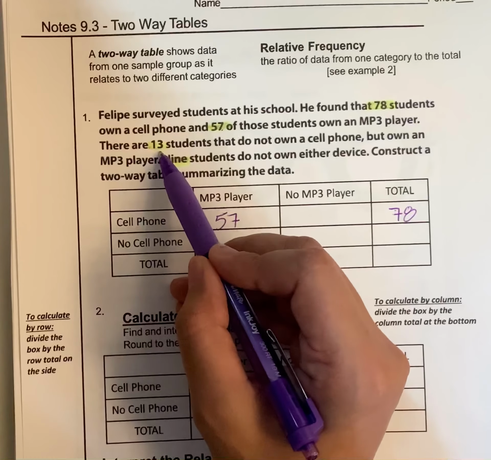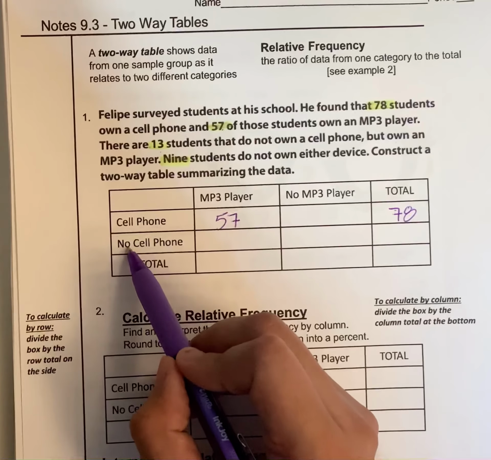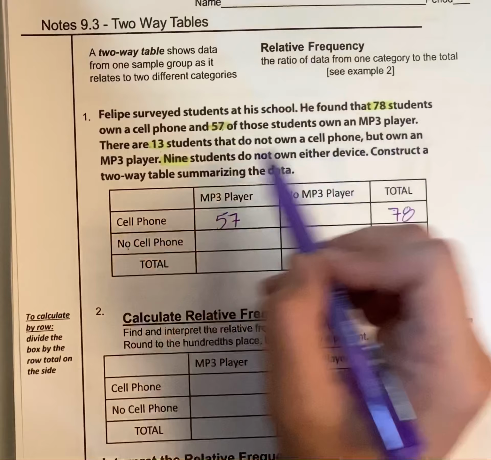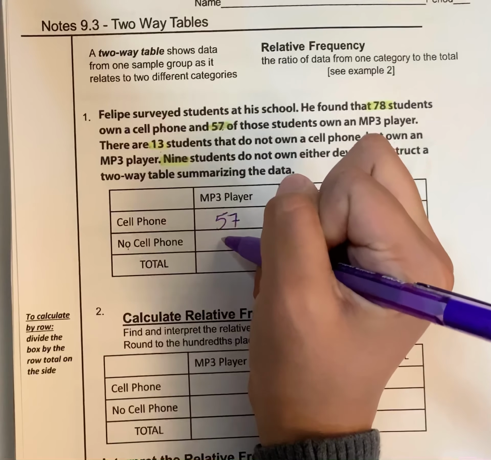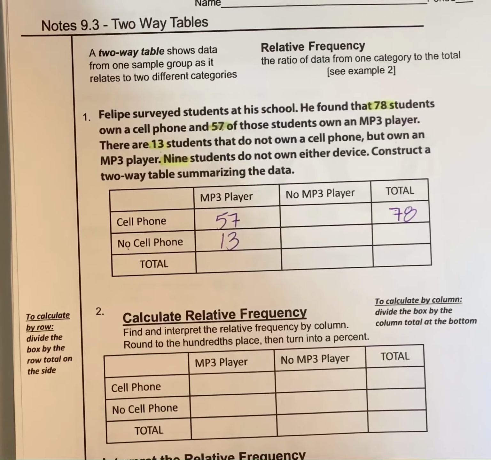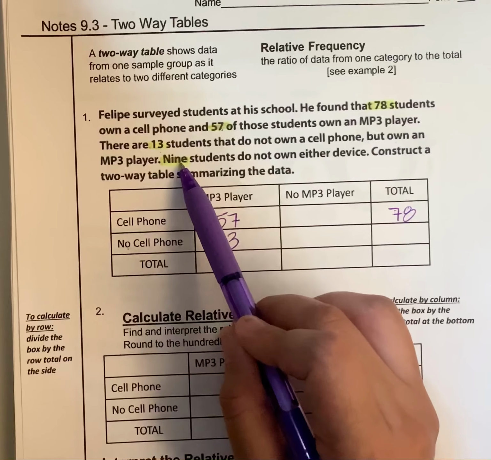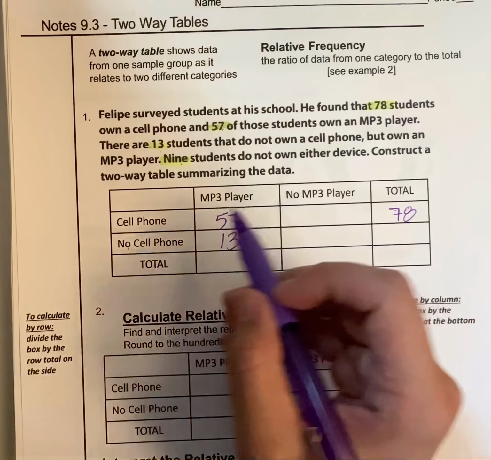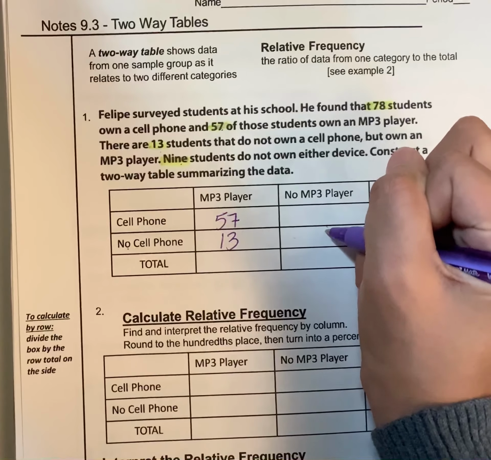There are 13 students that do not own a cell phone. So 13 students do not own a cell phone, but own an MP3 player. No cell phone, but they own an MP3 player. So we're going to write our 13 students. And furthermore, 9 students do not own either device. So 9 students do not own a cell phone, and they do not own an MP3 player. So we're going to put our 9 here.